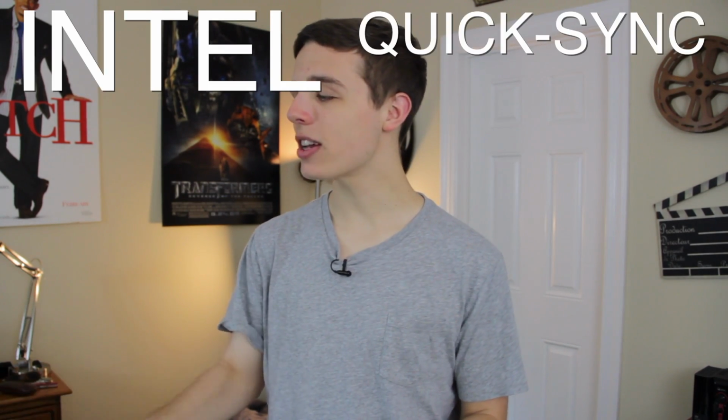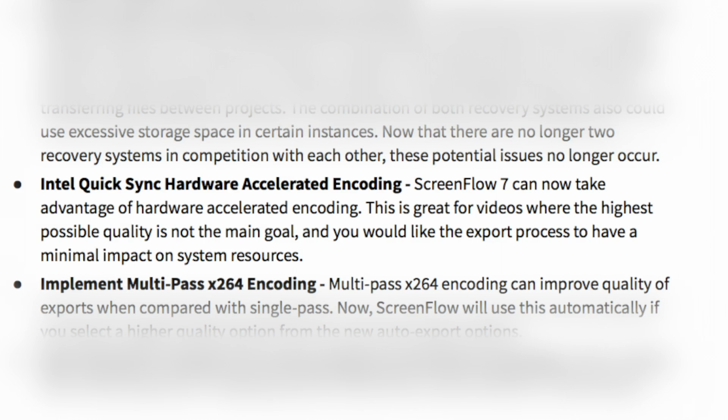So for this next feature, I'm going to read it off of my list because I want to make sure I'm getting it right. Intel QuickSync Hardware Accelerated Encoding. So essentially what this does, and I'm going to read this word for word from the changelog, according to Telestream, ScreenFlow 7 can now take advantage of hardware accelerated encoding. This is great for videos where the highest possible quality is not the main goal, and you would like the export process to have a minimal impact on system resources. So essentially, if you have a lower end computer and you want to just export something without even worrying about having the highest possible quality of video, this is a nice thing to have.